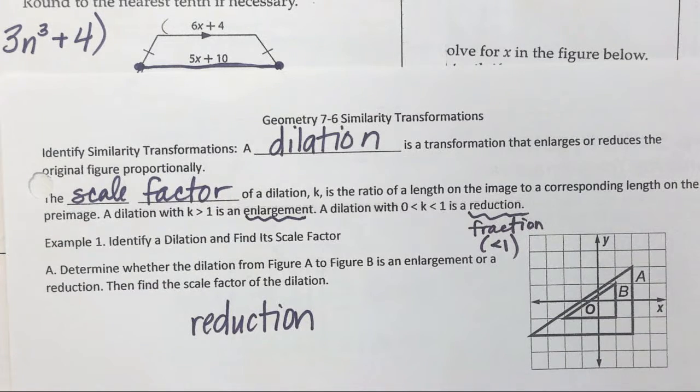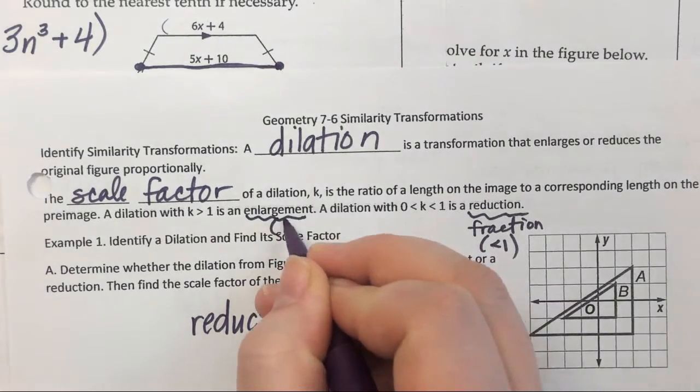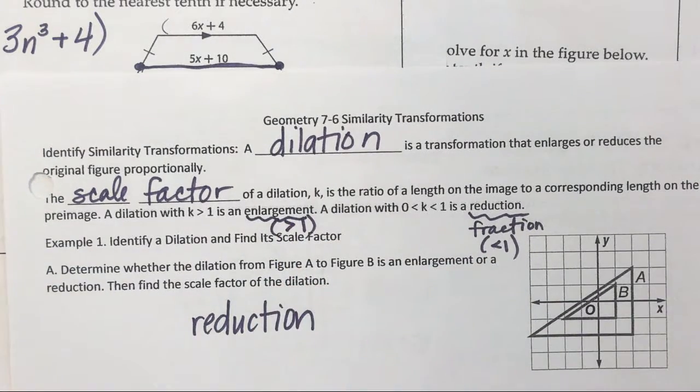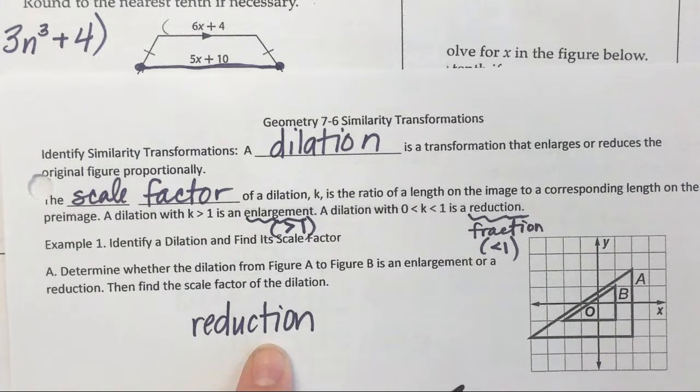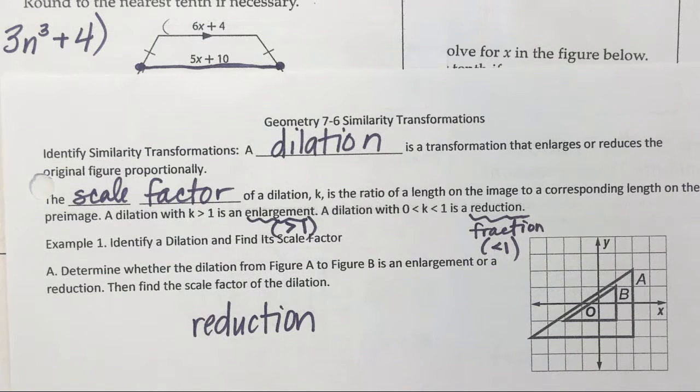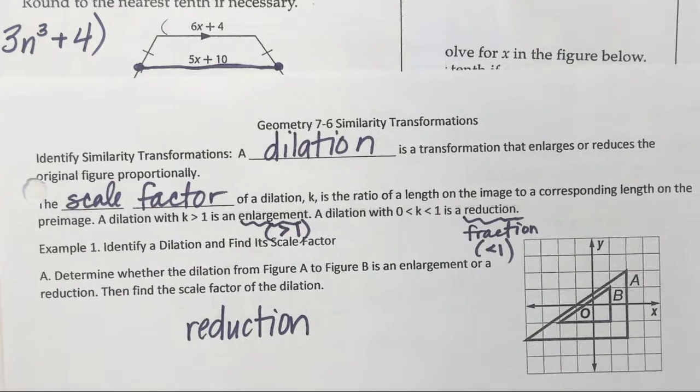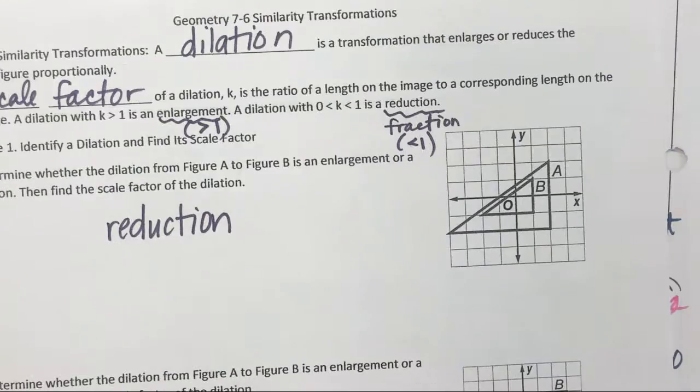If you're getting bigger, like when you supersize your meal, it's getting larger, so your scale factor should be bigger than 1. So if I write the word reduction for our first example, what kind of answer am I expecting? Less than 1. I'm expecting a really tiny fraction. So you're going to know if you've gone wrong if you don't get a really tiny fraction.